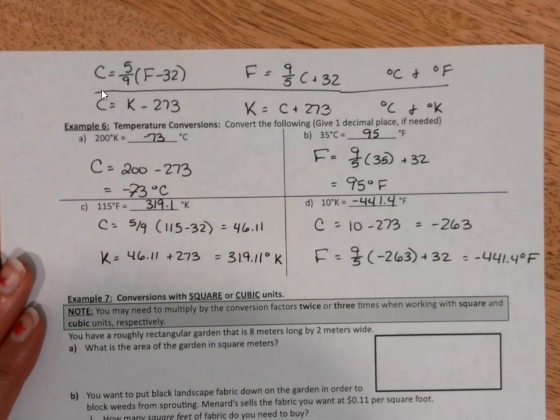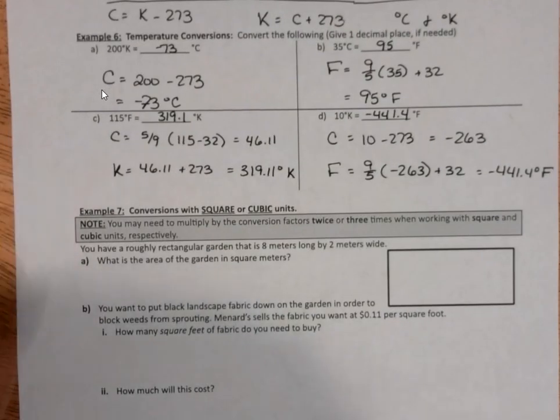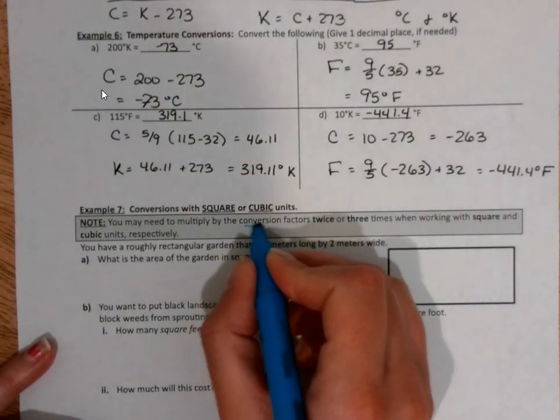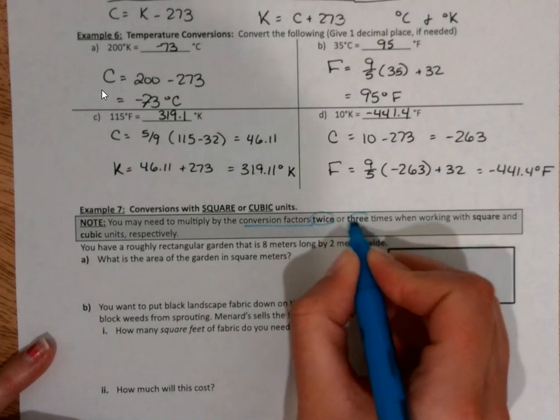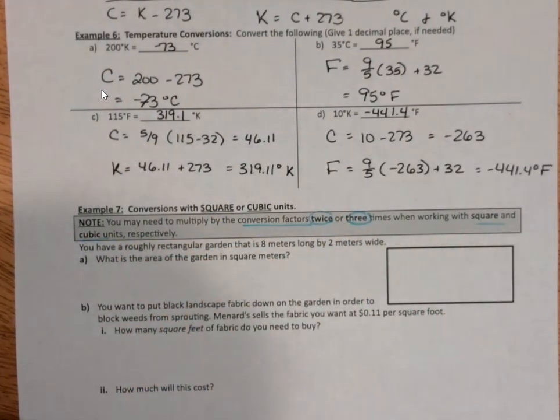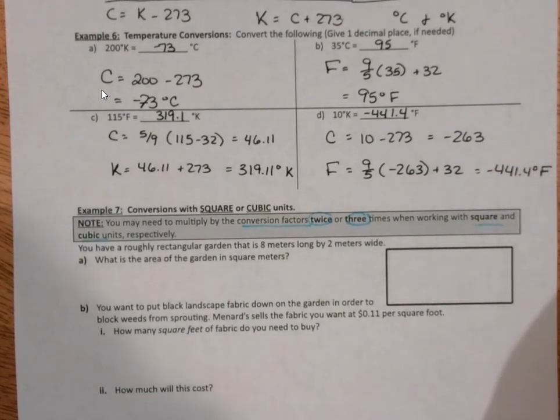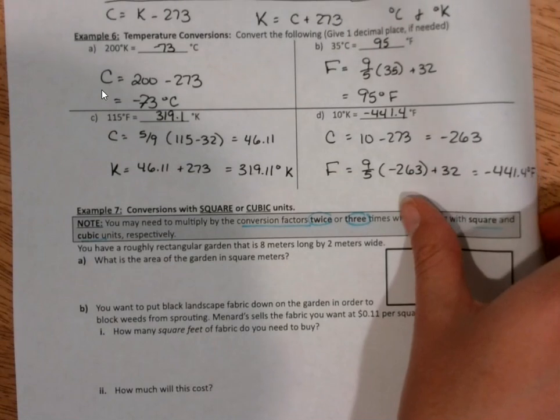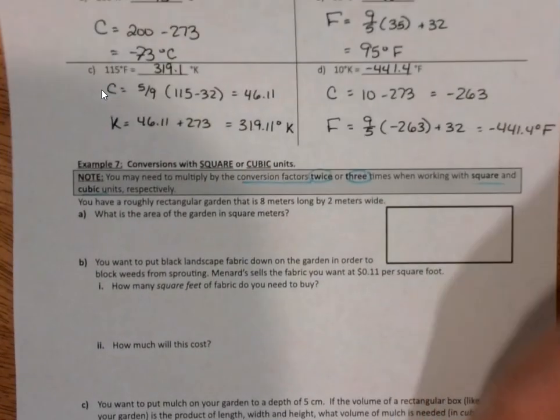Okay. In the last one, example 7, converting with square or cubic units. If you're going to convert square or cubic, you may need to use the conversion factors twice or 3 times for those square and cubic units respectively. So we have an example here. We're going to deal with some geometry, some area, and some perimeter and some surface area or volume, I believe.